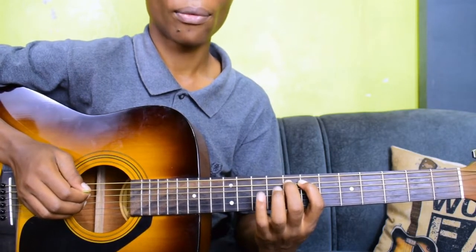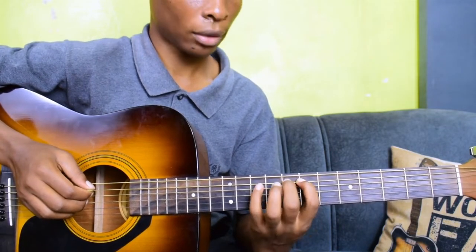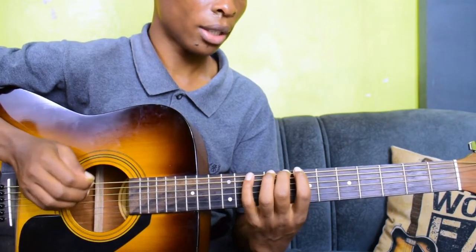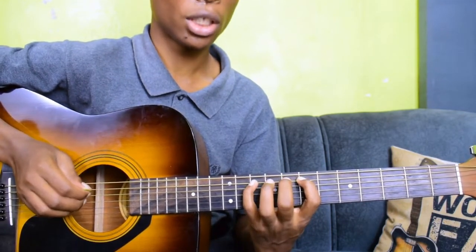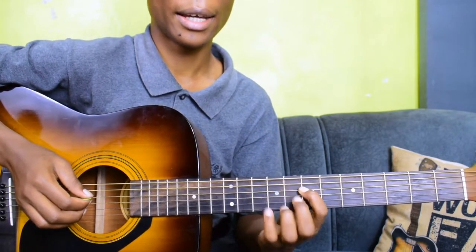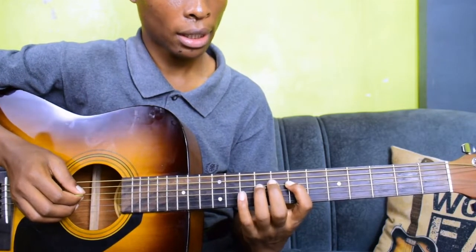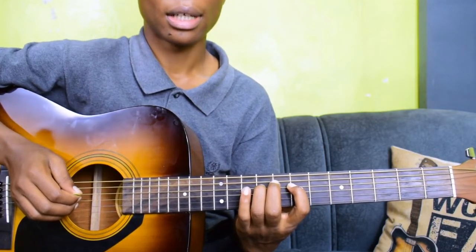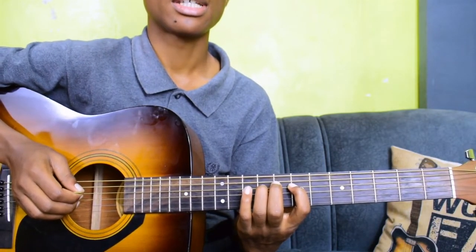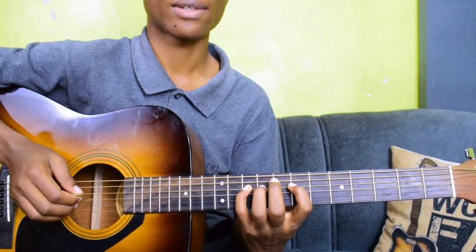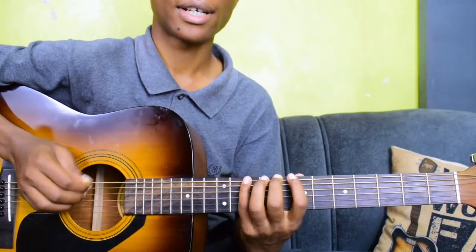and then the F, just a fret higher, and then 2 frets higher, so C, D, E, F, G, and then A, which is the 7th fret of the D string, and then 2 frets higher, that is the B, and then the C, the next fret.